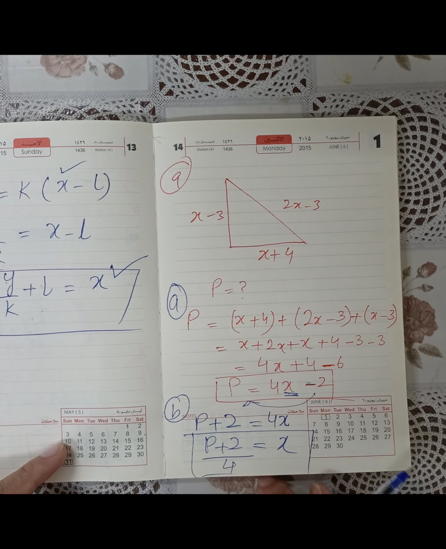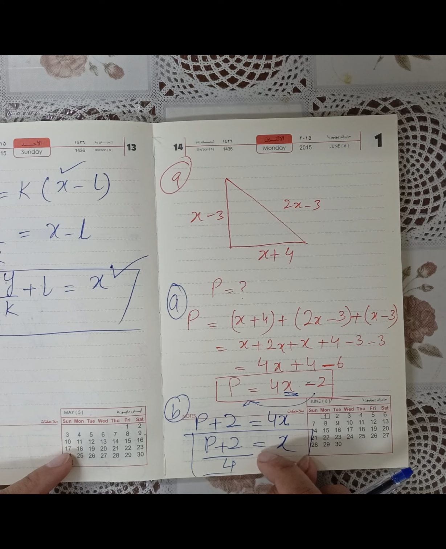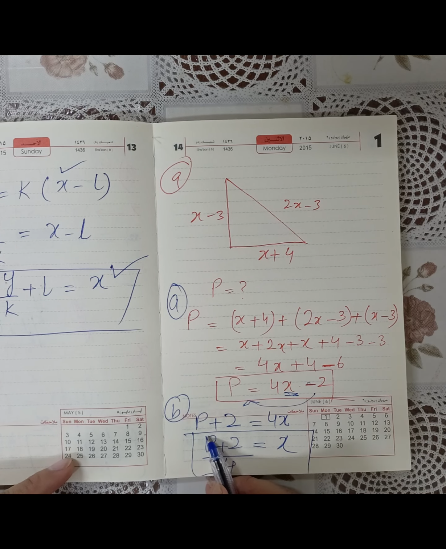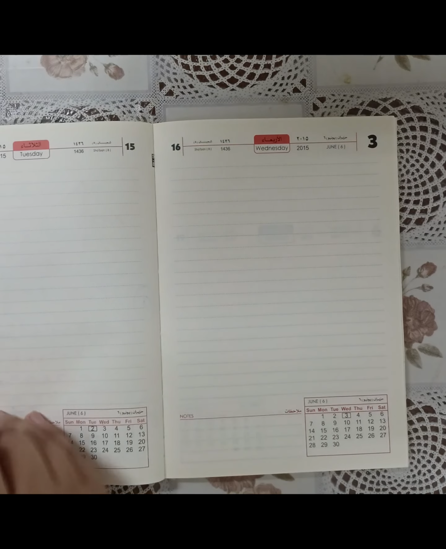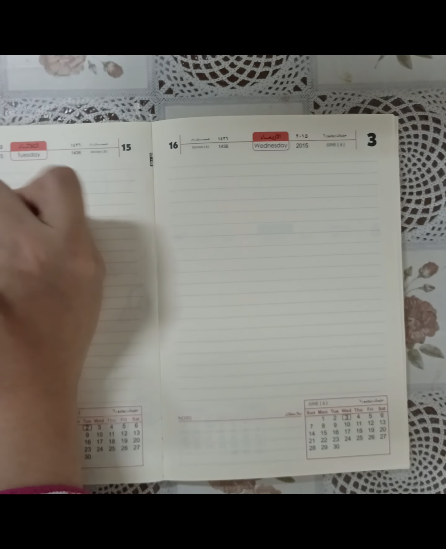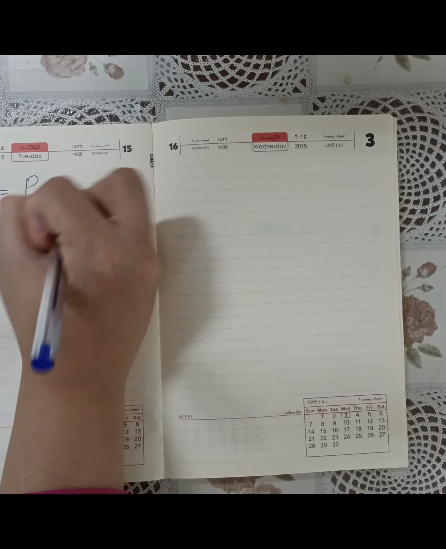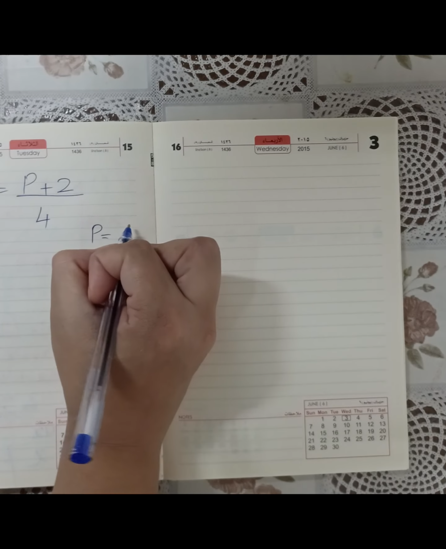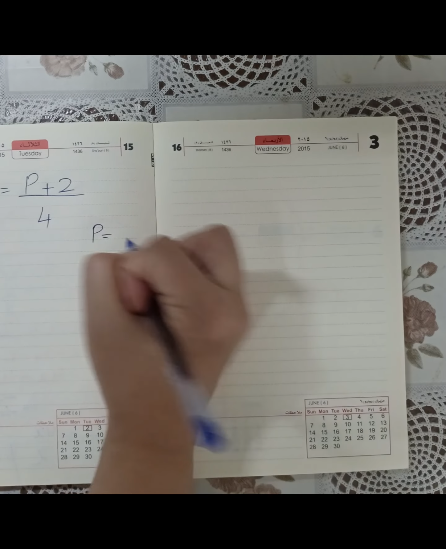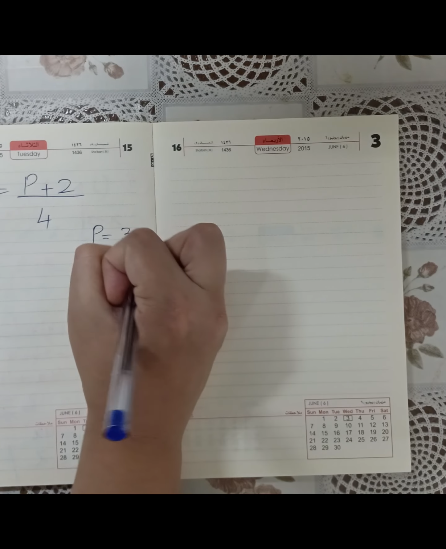Then we use this rearranged formula to find x, where the perimeter is 30. We are given the perimeter 30, so I will rewrite this again. x equals to p plus 2 divided by 4. The perimeter that is given now in part C is 30.